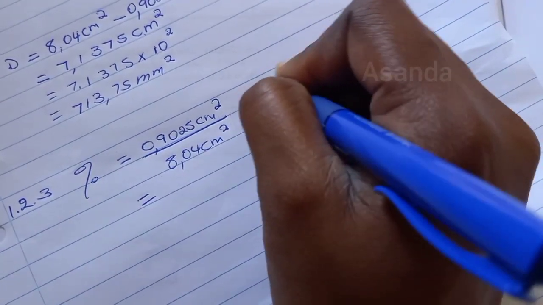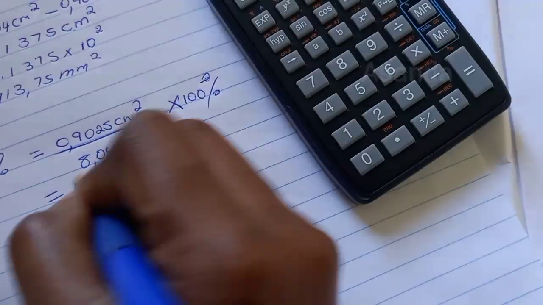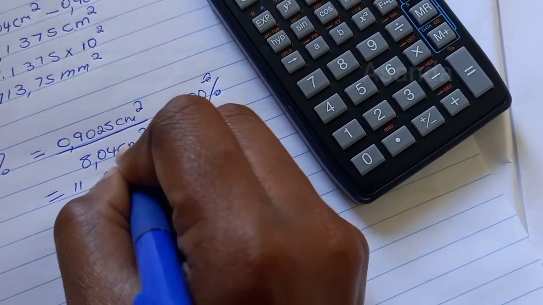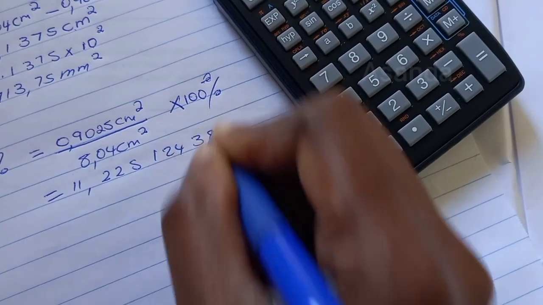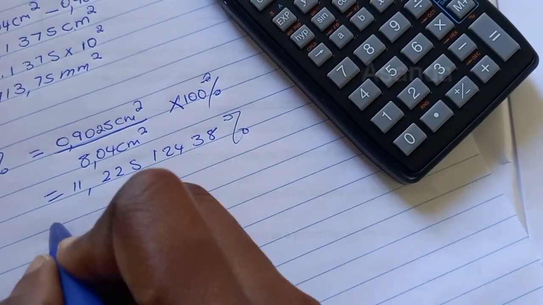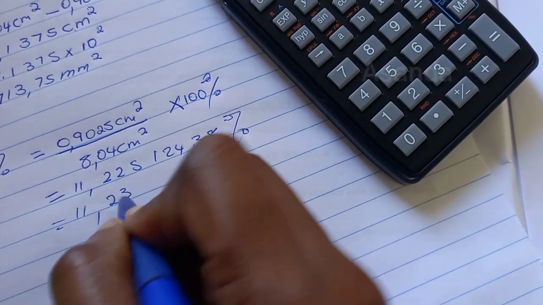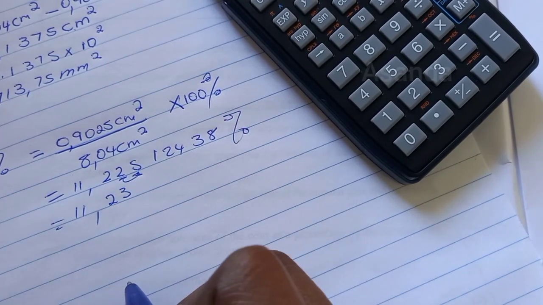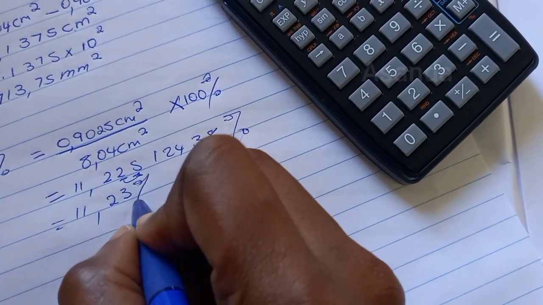So multiply that by 100%, just to get the percentage, 11.2251248, right? And then just round off that to 11.23. Remember, I'm rounding off to 2 decimals, looking at the neighbor there, and then it's a percentage.